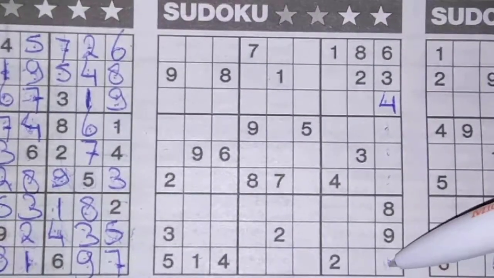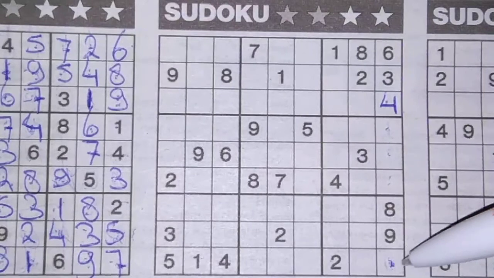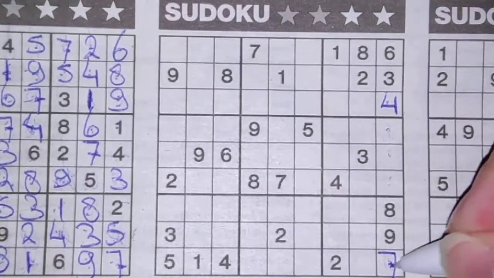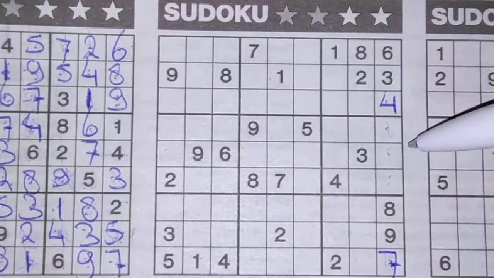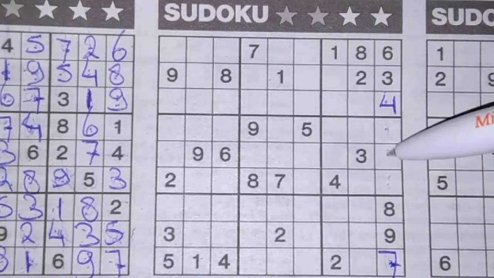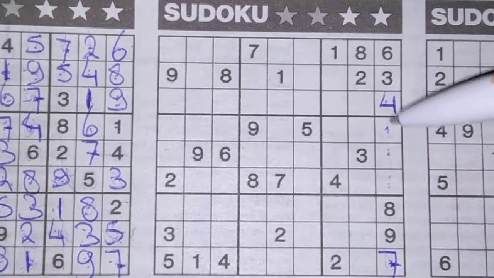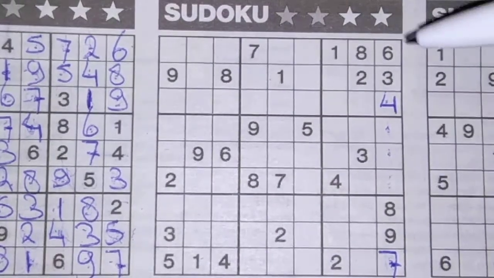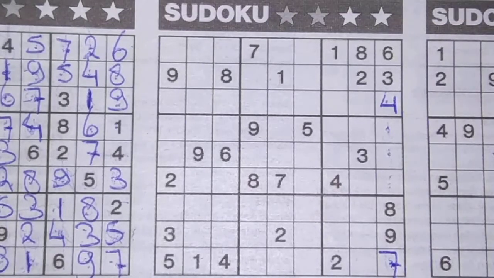So 1 digit left. This should be the number 7. Yes. So the 2, 5, and 1 should be in one of those 3 boxes. I cannot fill this yet. Need to wait for more information.